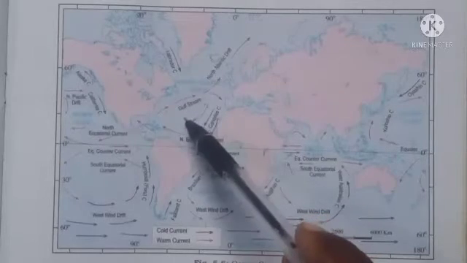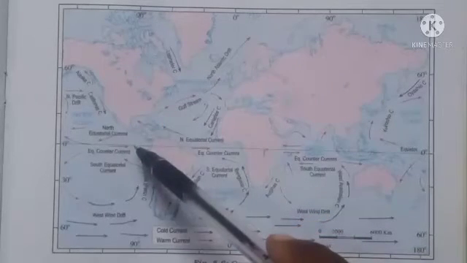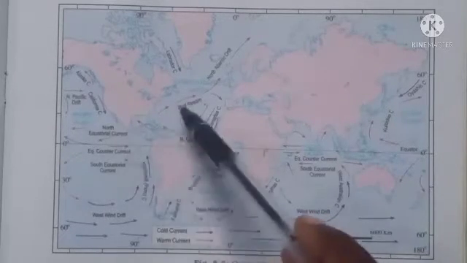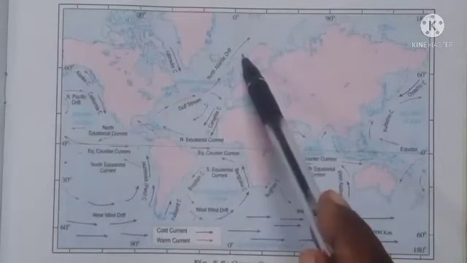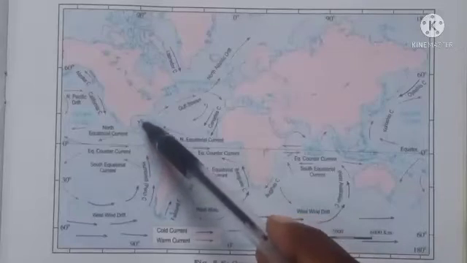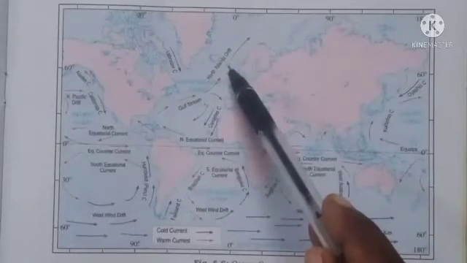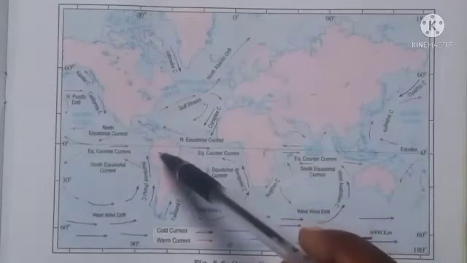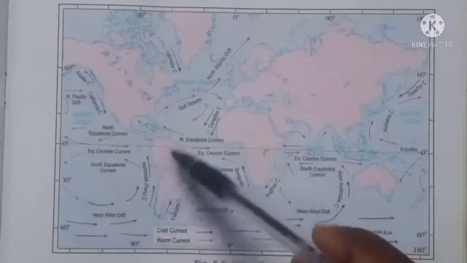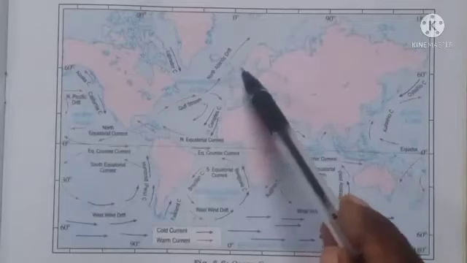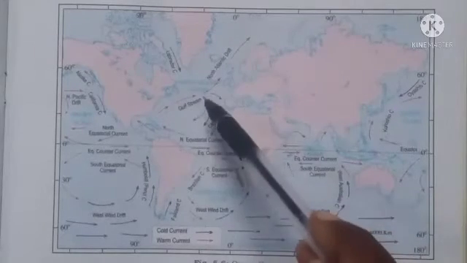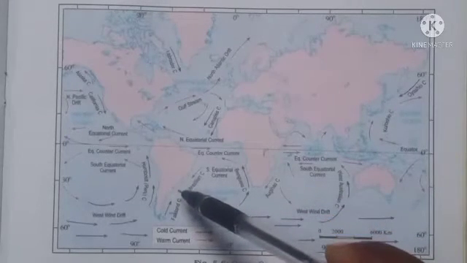Ocean currents are streams of water flowing constantly on the ocean surface in a definite direction. So this is a definite direction. It is a stream of water flowing in a different direction. The ocean currents may be warm or cold. So this arrow mark, the water that is flowing constantly, will be warmer and sometimes it will be colder.